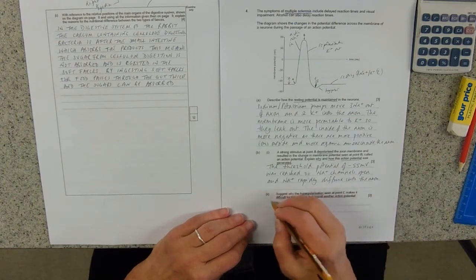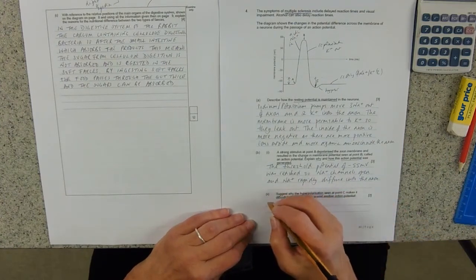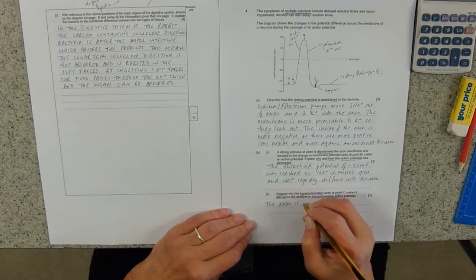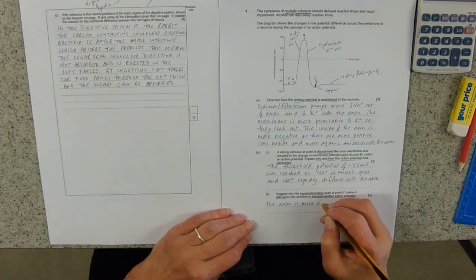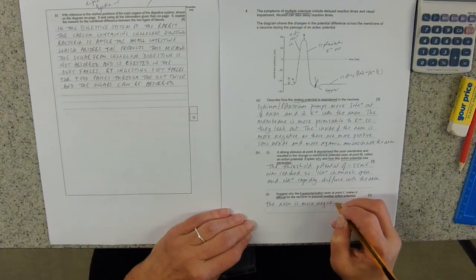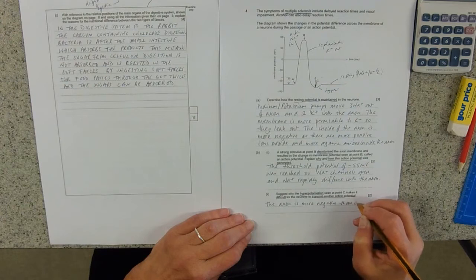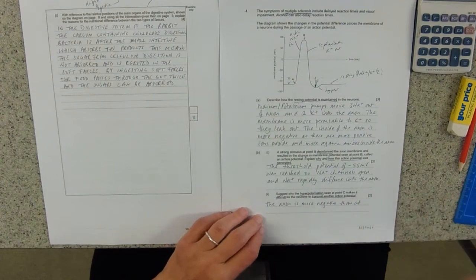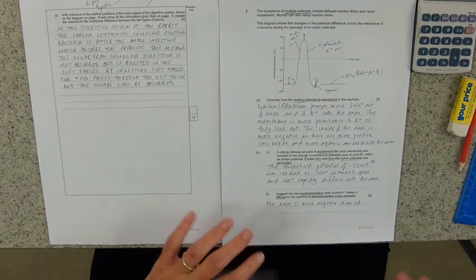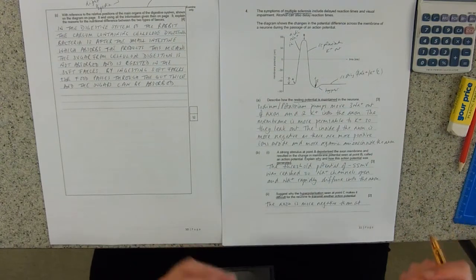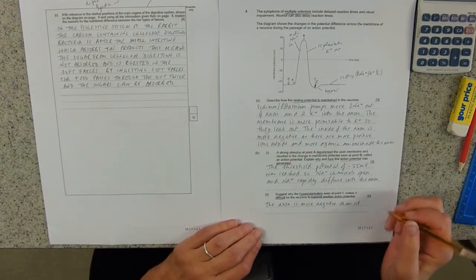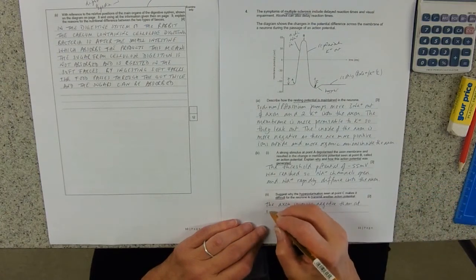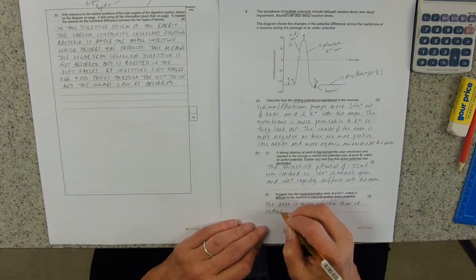So the axon is more negative than at resting. That explains what hyperpolarisation is, and in questions, if you do a description, that will lead you into the marking points, but often the description is worth marks, so in this case that's certainly the case.